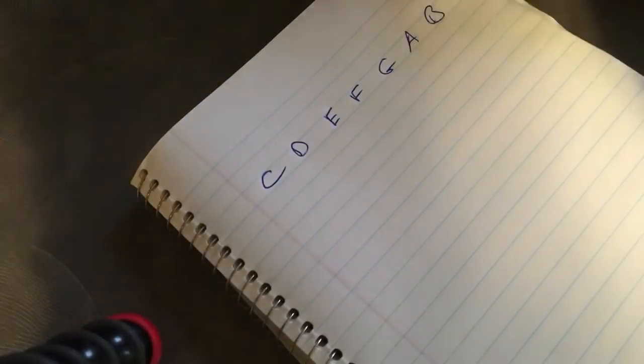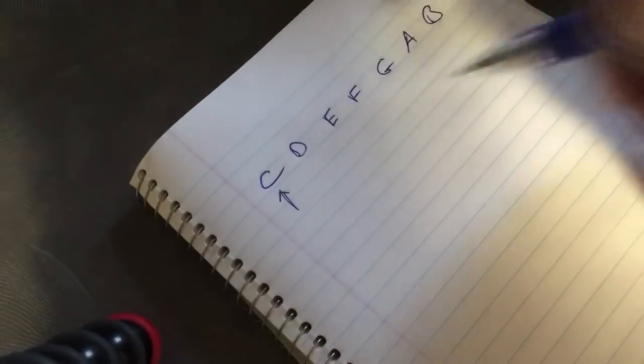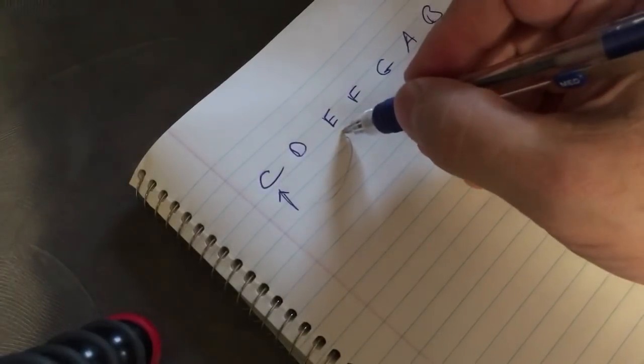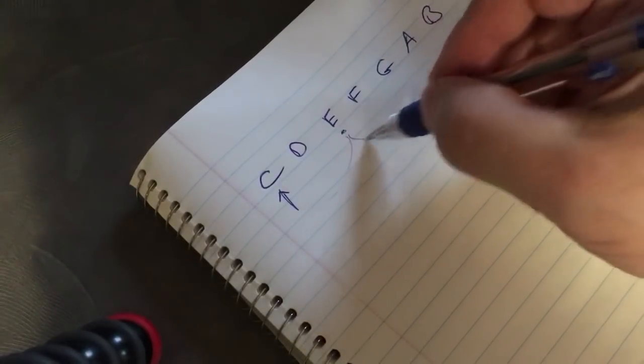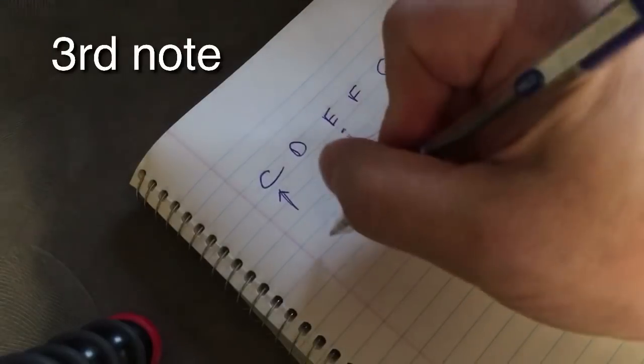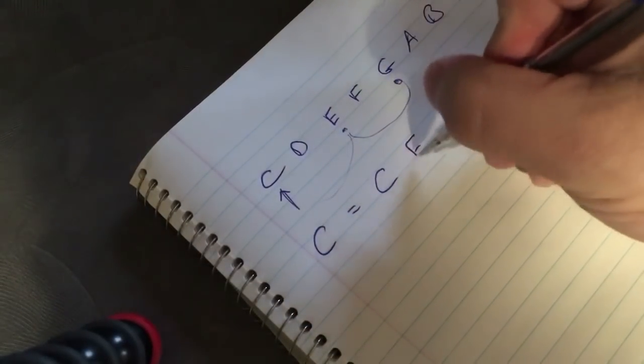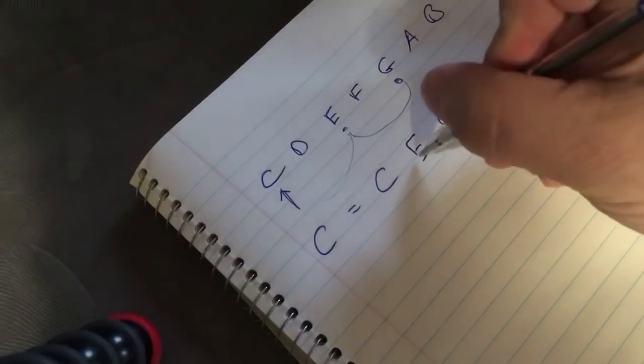Now, when I go to make a chord, what I need to do is start with my root note, my tonic, and I'm going to skip one note and get the second note in my chord, and then I'm going to skip a note and get the third note in my chord. So for my C chord, that means I'm getting C, E, and G.